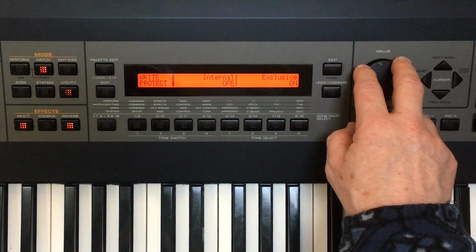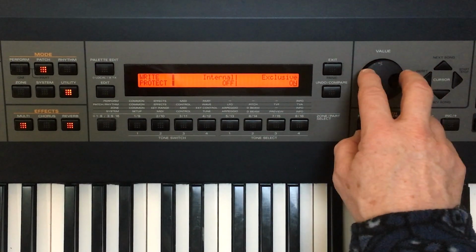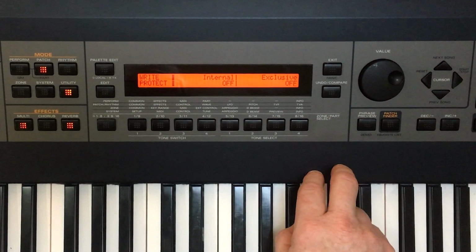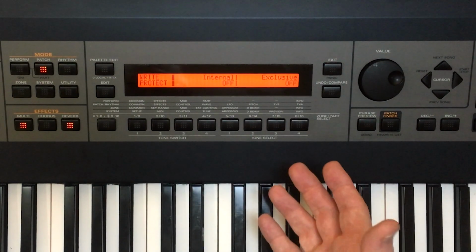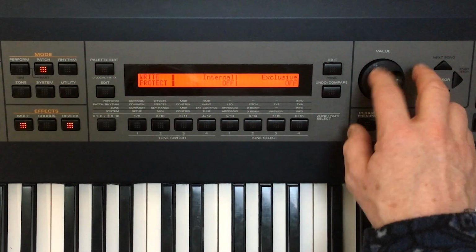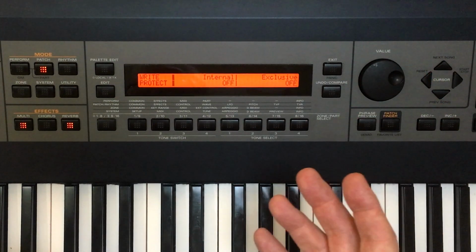But I'm going to come here and turn off the internal, and I'm also going to turn off the exclusive. We don't need to press enter. Once we've entered the values here just by rotating this knob, that's enough.